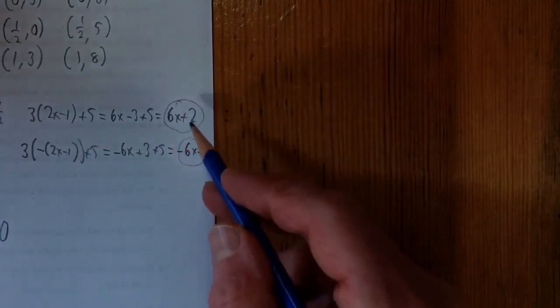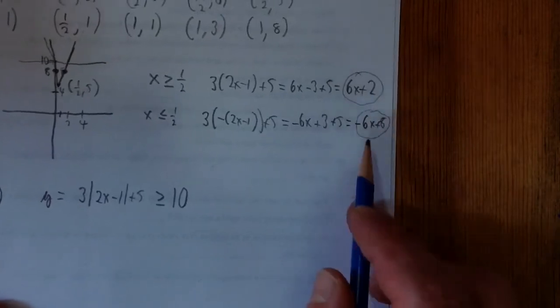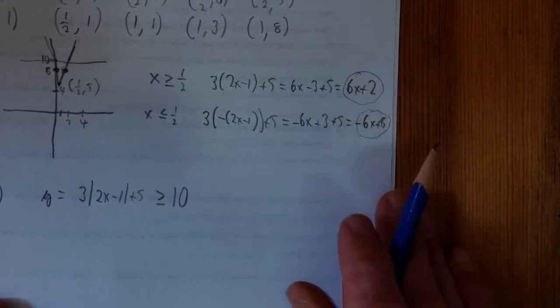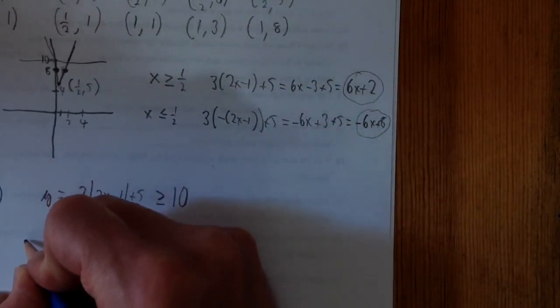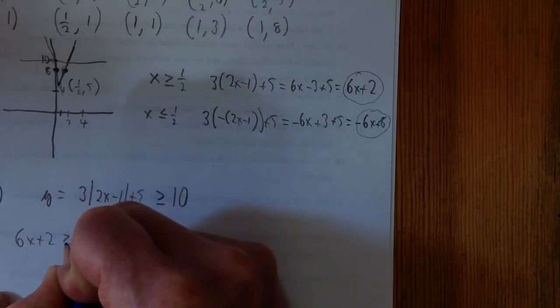So when are those greater than or equal to 10? So now we just say when are those greater than or equal to 10? So the first one is when is 6x plus 2 greater than or equal to 10.